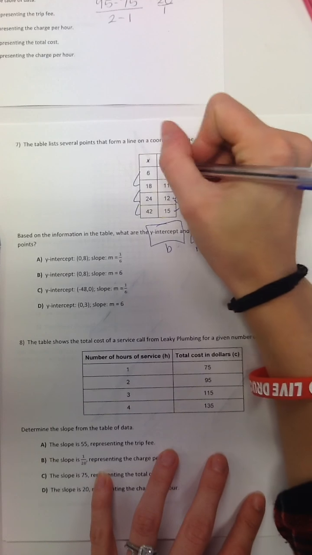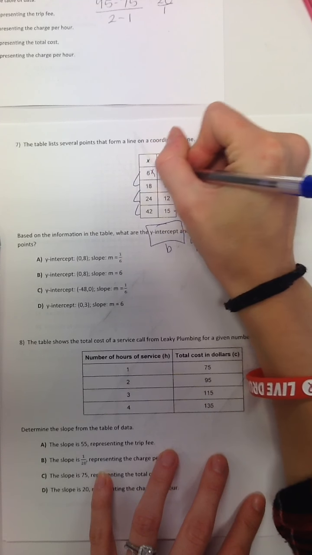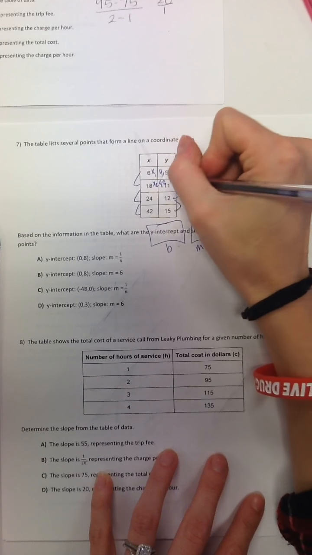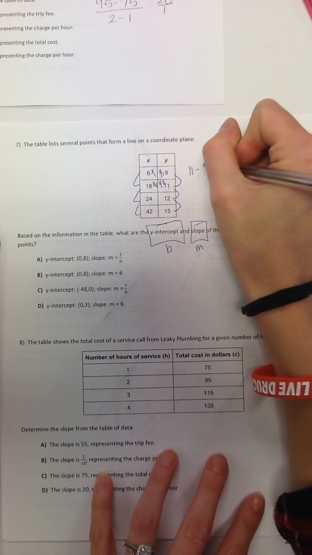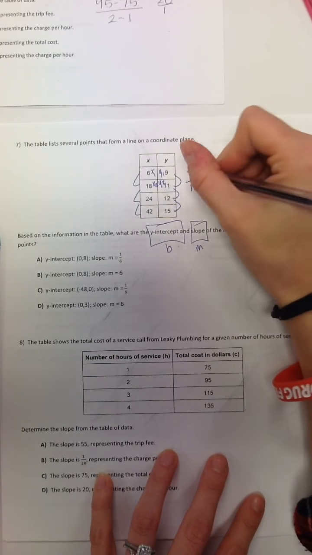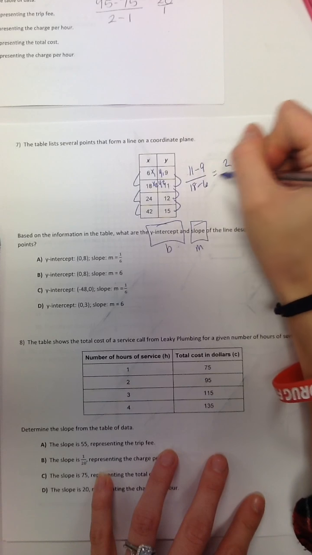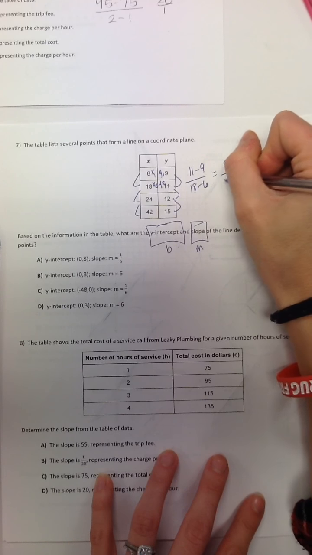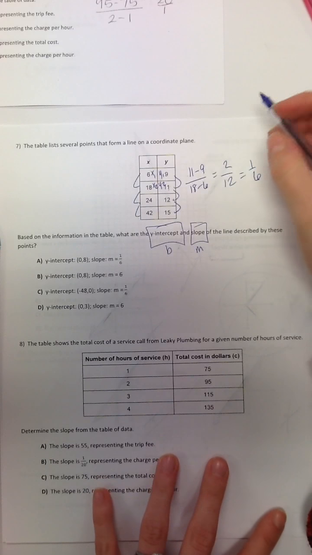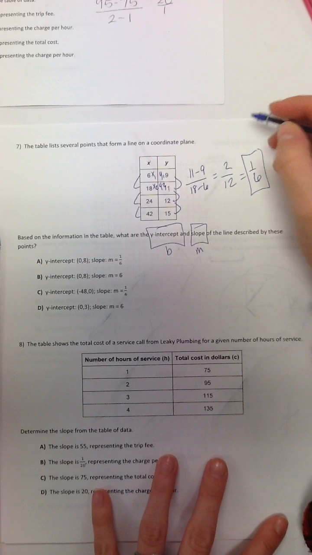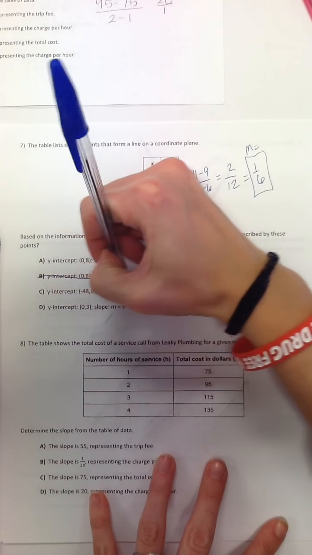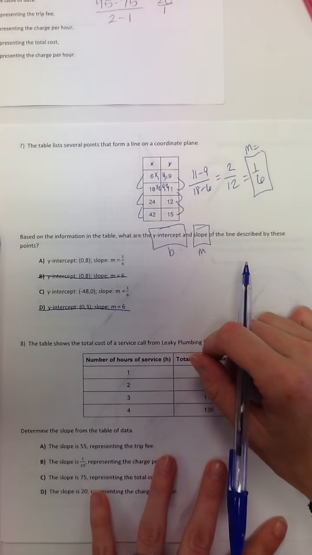So you could say that you've got x1, y1, x2, y2. So the change here, we've got 11 minus 9 and 18 minus 6. So 11 minus 9 is 2, 18 minus 6 is 12. So that's going to give us 1/6. So I know that my slope, my m, is 1/6. So already I can get rid of b and I can get rid of d.